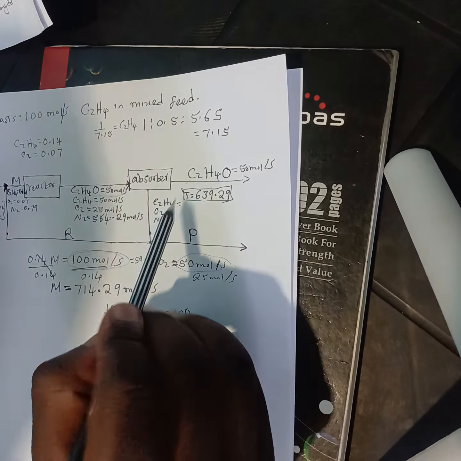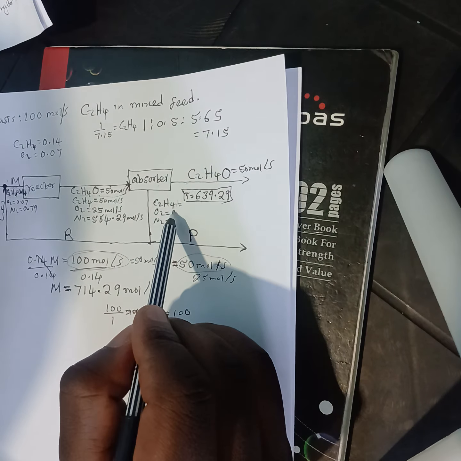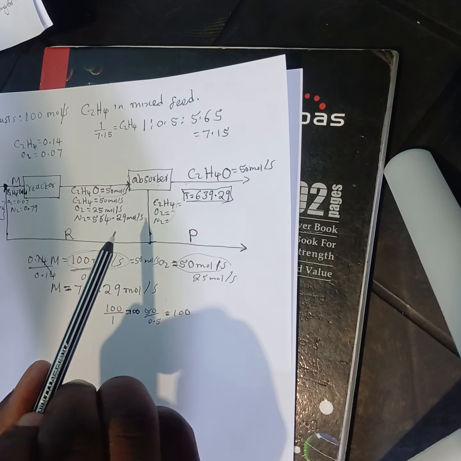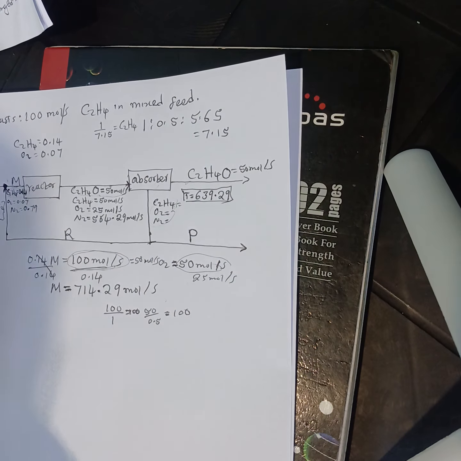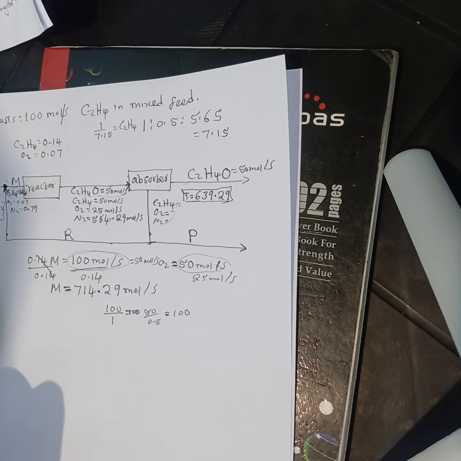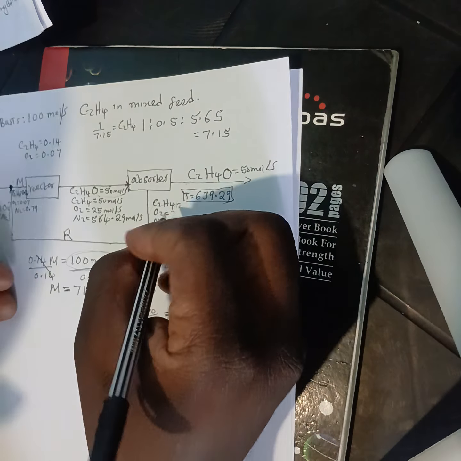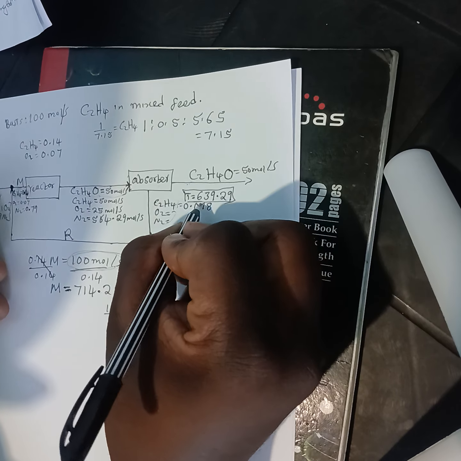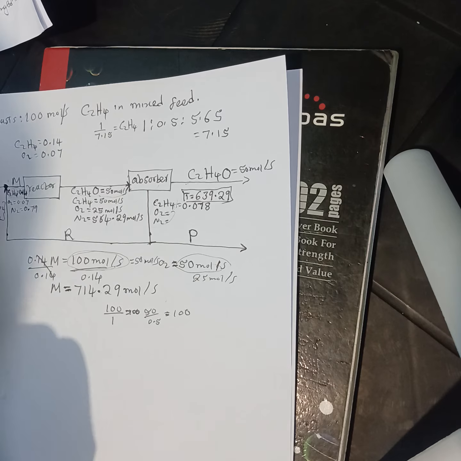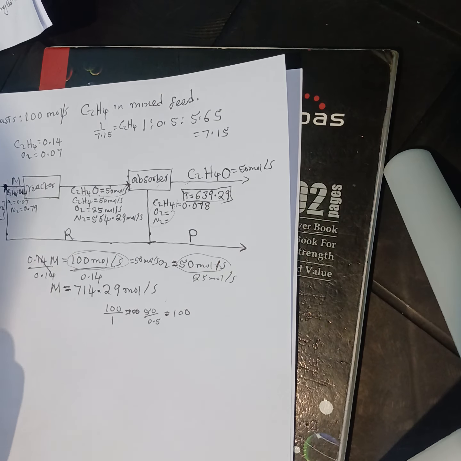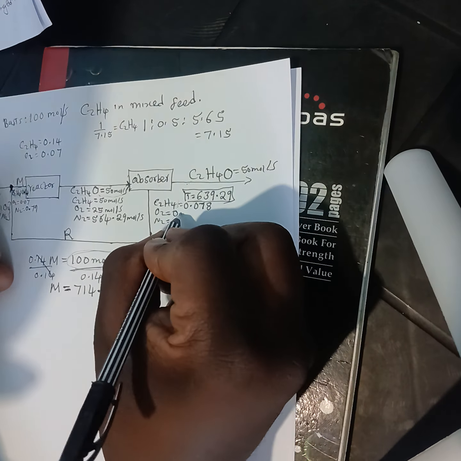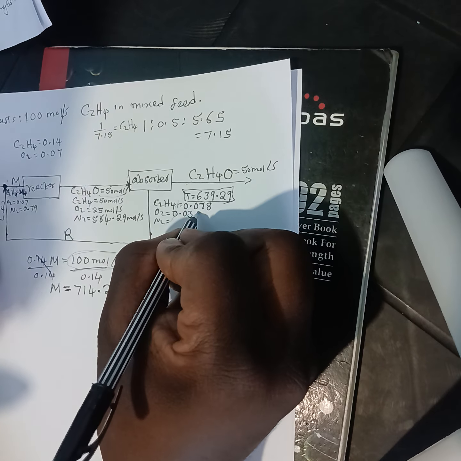Meaning, I don't want us to express these results here in terms of the moles, but I want them to be expressed in terms of mole fractions. Meaning that we are going to have 50 divided by the answer, which gives us 0.078 of ethylene. Then we are going to have 25 divided by 639.29, which gives us 0.039.